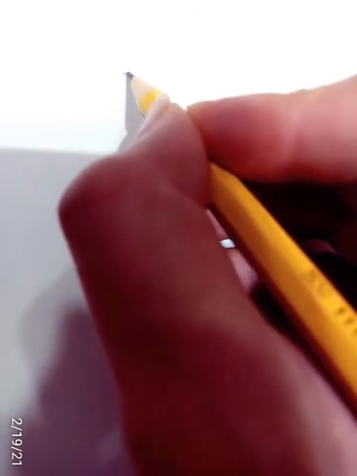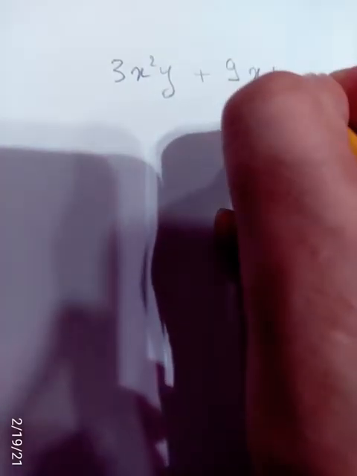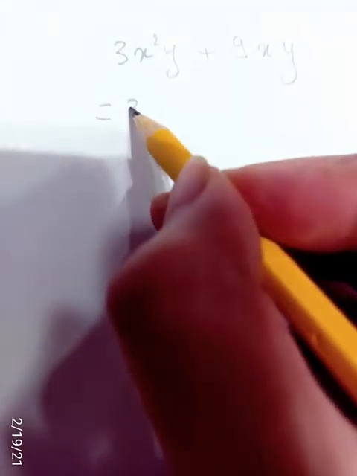I have 3 x squared y plus 9 x y, for example. First of all I should find the common between the numbers and the letters. Let's start with the numbers. Always, teacher, whether numbers or letters, I want to find the GCD. We know that if I have two numbers that divide each other, the smaller one is the GCD. 3 and 9 divide each other, so the GCD is 3.